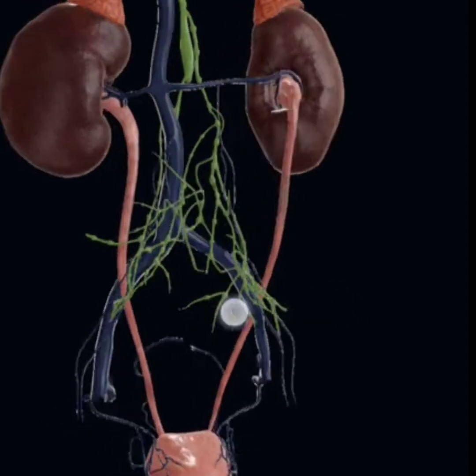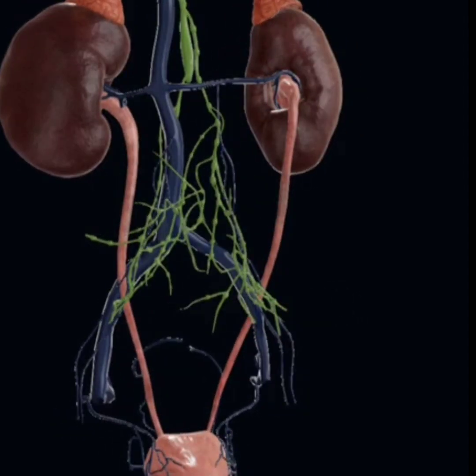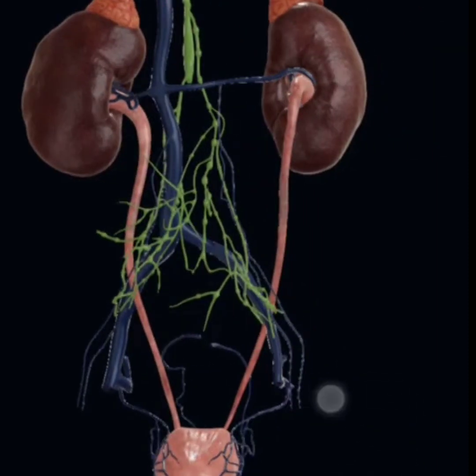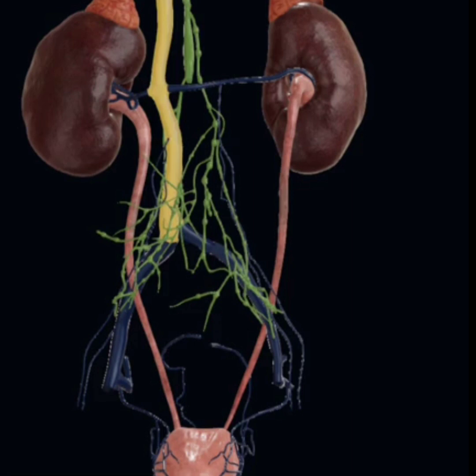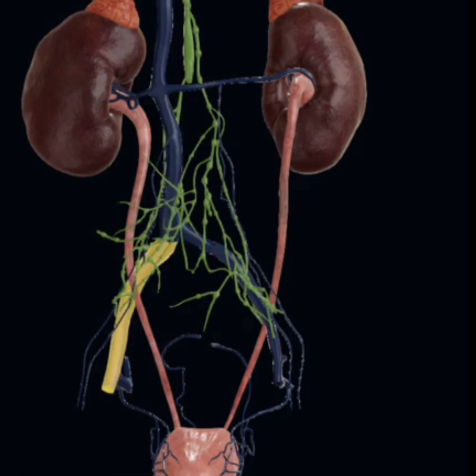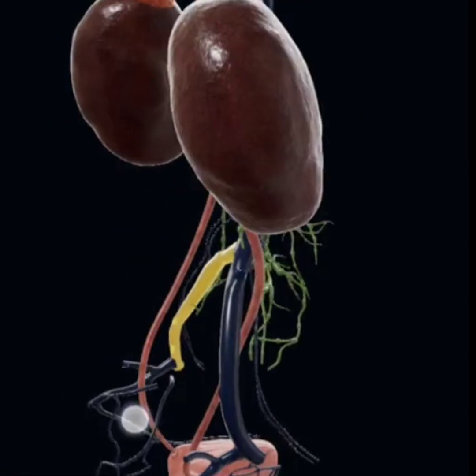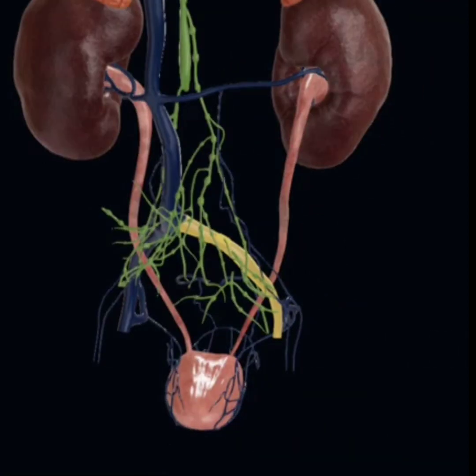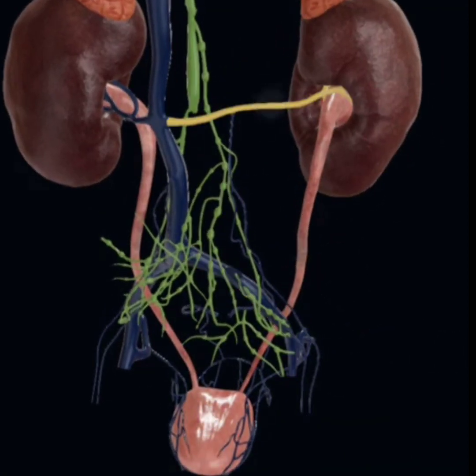Now let's talk about the venous drainage of the kidneys. Now you see the blue colored venous drainage of the kidneys. These blue colored structures are veins. This is the inferior vena cava. They divide into two. This is the common iliac vein right and common iliac vein left. You clearly see this. This is right common iliac vein and this is left common iliac vein. And this is the left renal vein. This is the right renal vein.